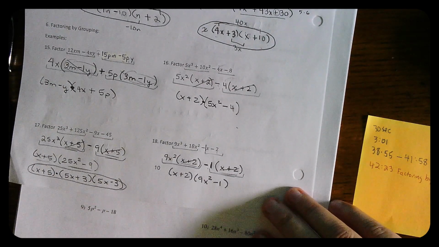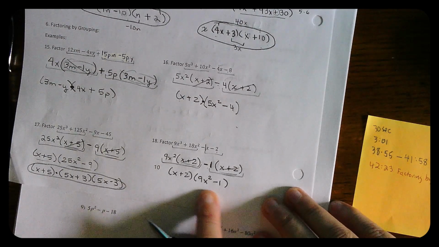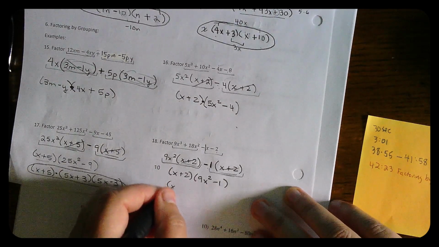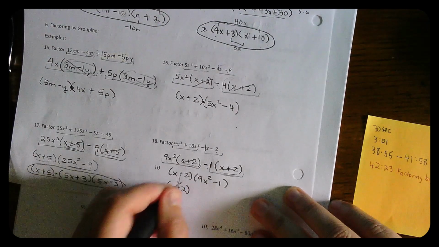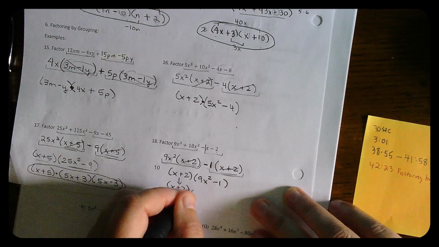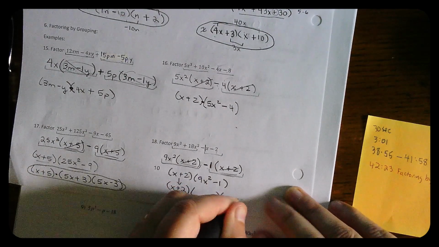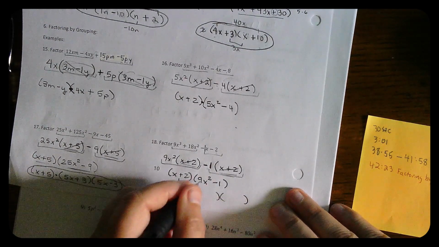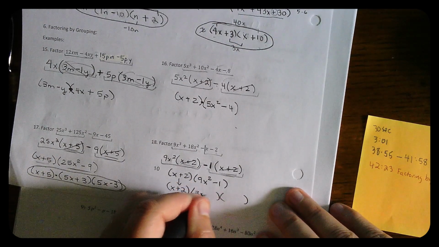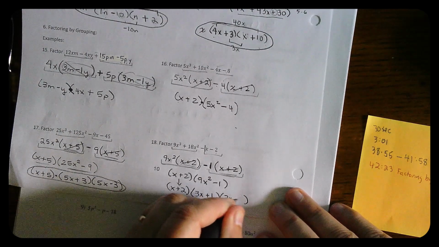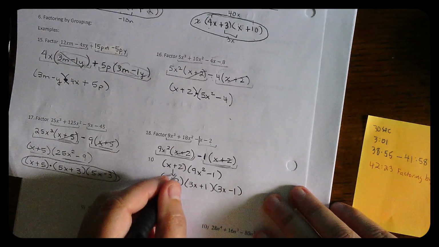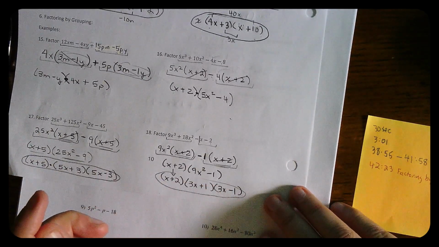Okay, are we done? There it is again, a difference of two squares. So that's going to bring this x plus 2 just comes on down, but this factors into difference of two squares, 3x plus 1, 3x minus 1. So it's kind of helpful to know your perfect squares.